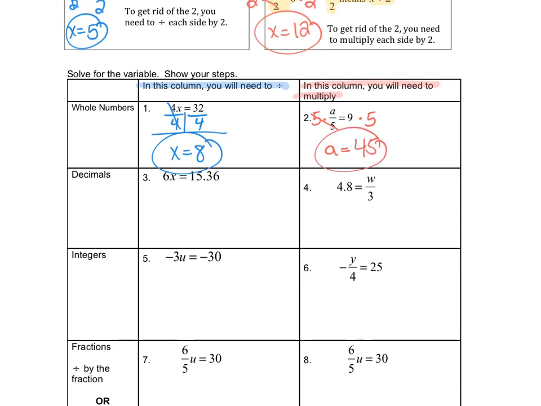Then we have to work with decimals, so make sure you have your calculator ready when you're working with decimals. In the first column, remember, we're going to have to divide. So we have 6 times x is equal to 15.36. In order to get rid of the 6, we're going to have to divide both sides by 6 because the opposite of multiplying is dividing. So when I punch that in the calculator, 15.36 divided by 6 is 2.56 as my answer.